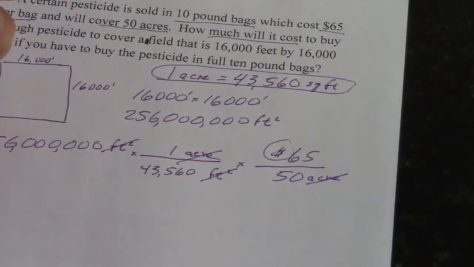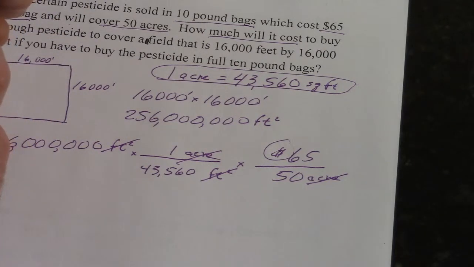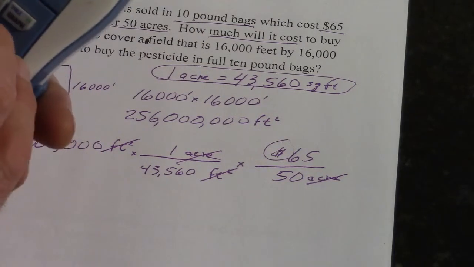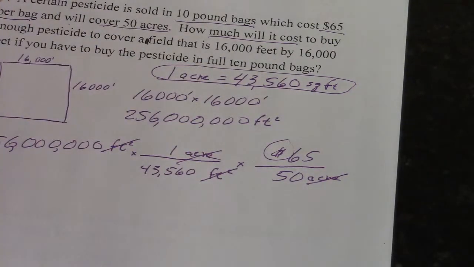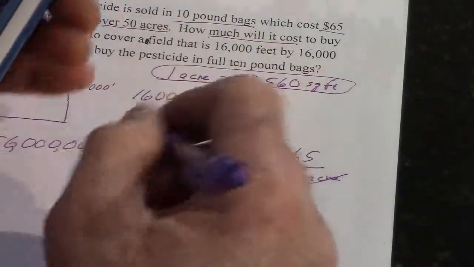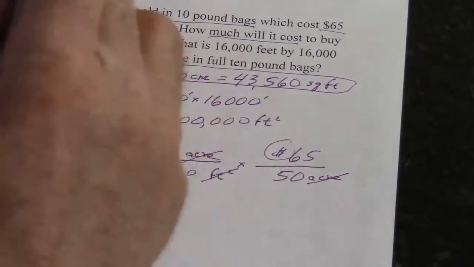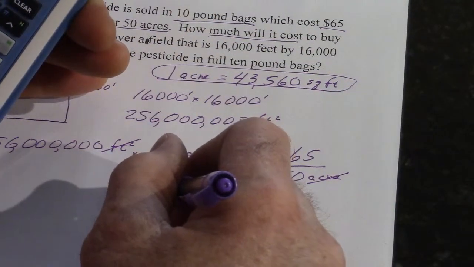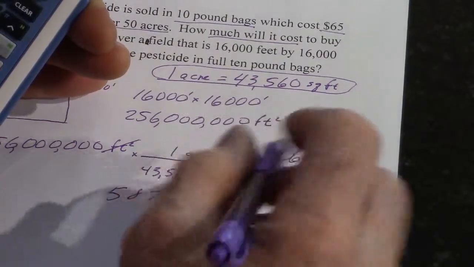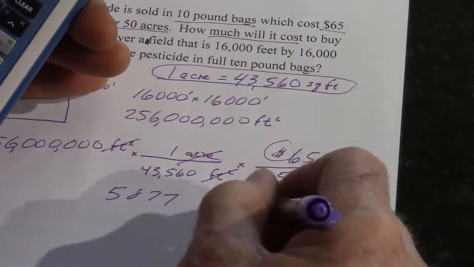256 million divided by, I'm going to make sure I put the right number of zeros in, 1, 2, 3, 4, 5, 6, divided by 43,560. You always want to double check your calculation. Now that's 5,870, well it says 6.9, I'm going to say 5,877 approximately acres. And then it's $65 for 50 acres.